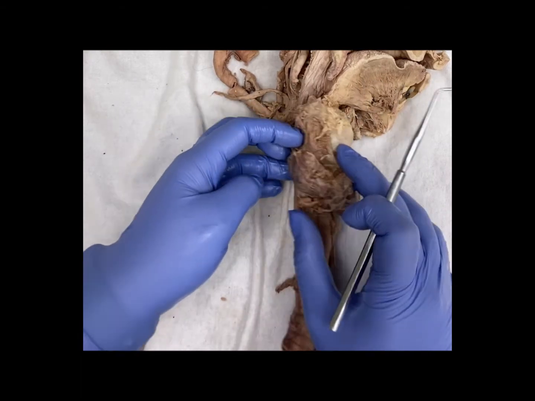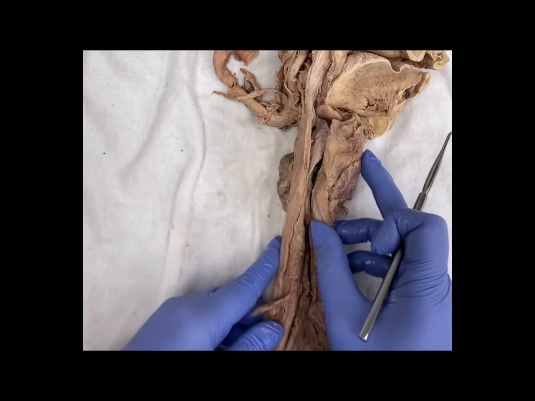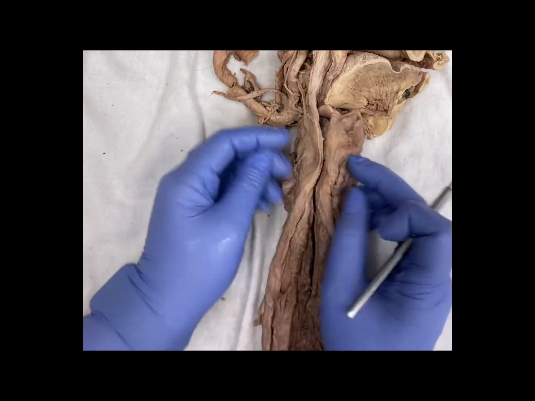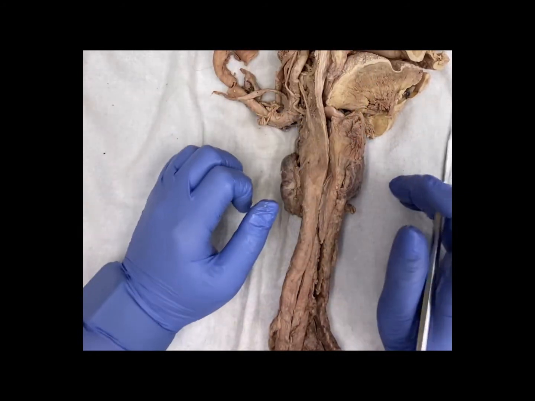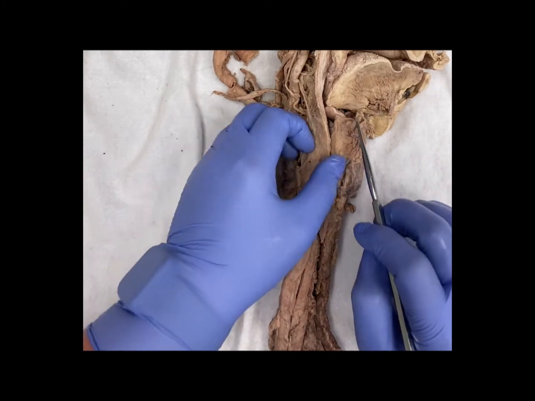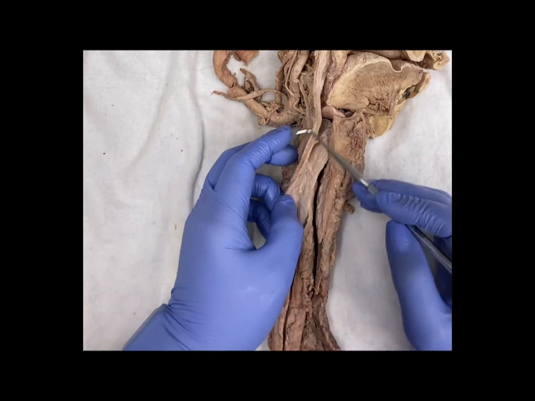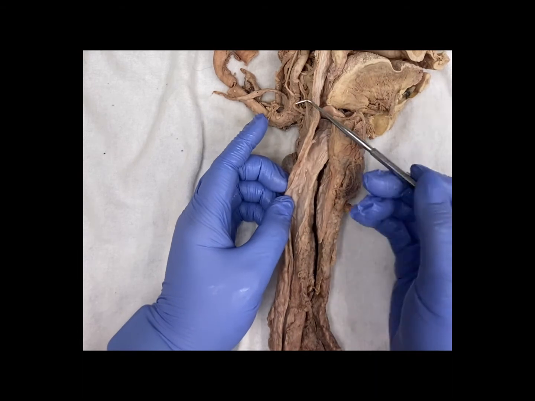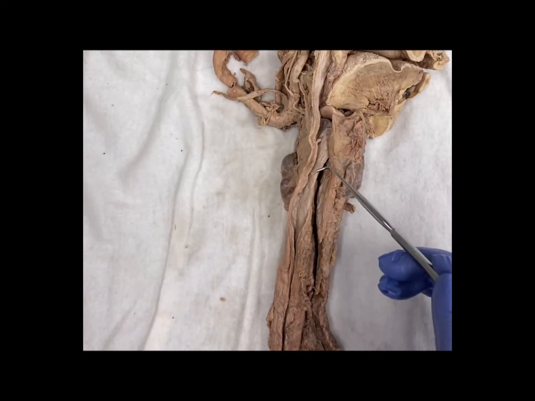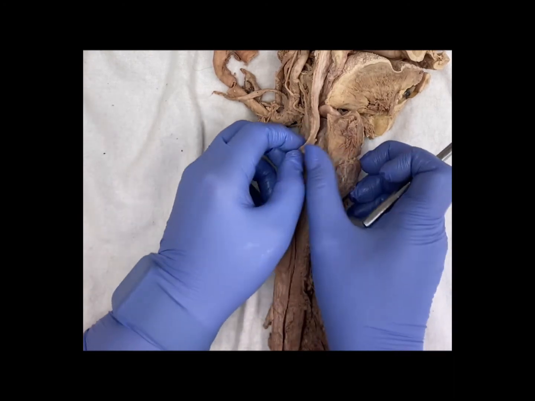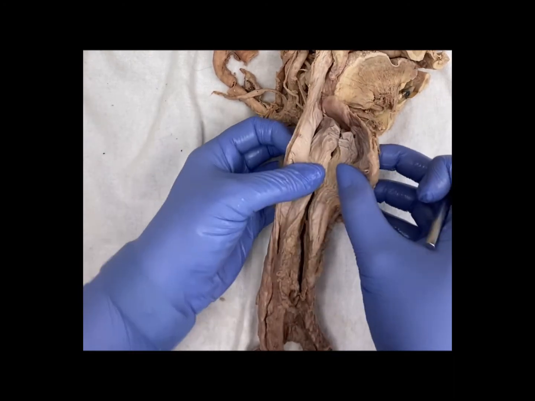Now if we flip it posteriorly, that's where we're going to start to see a lot of the important structures. Here, this is a posterior view of the pharynx. Remember, the posterior boundary of the pharynx is made up of the superior, middle, and inferior pharyngeal constrictor muscles, and that's what this is. This is just a cross-section through the pharyngeal constrictor muscles to open up that back wall of the pharynx. So we've cut through those, we've opened this up. Now we're looking at the back of the larynx, right?